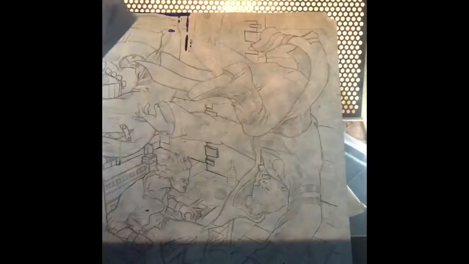So for example, this guy right there, that's the rough sketch, so I'll put that behind, and I roughly would draw it, and then I would just trace that better drawing, so I don't have to worry about erasing anything.